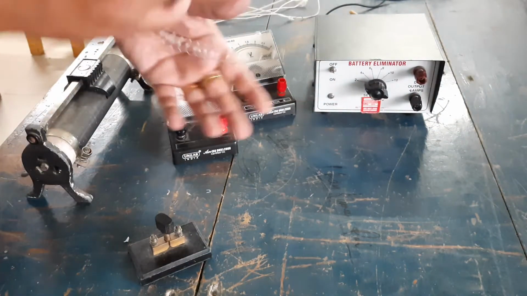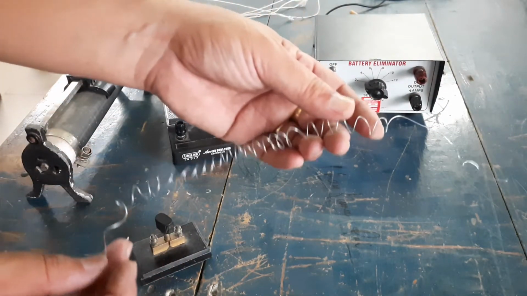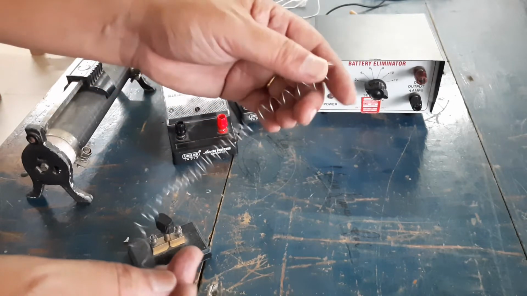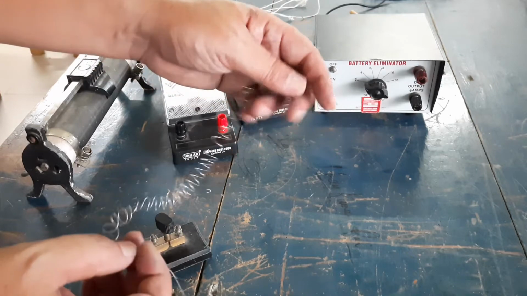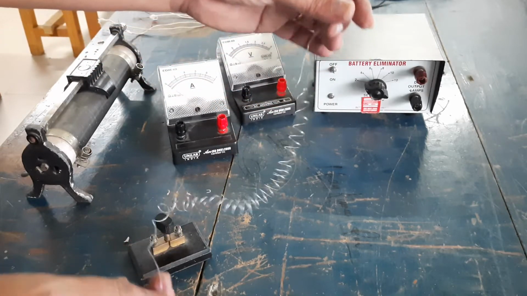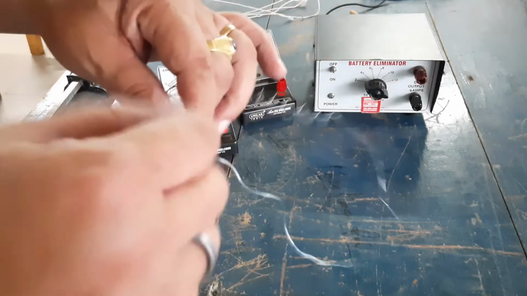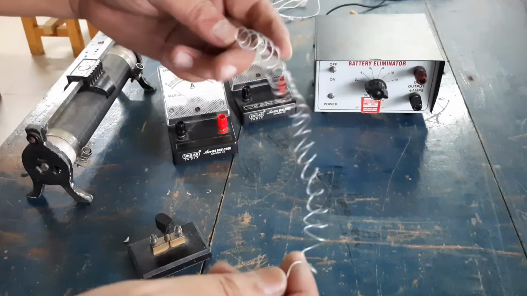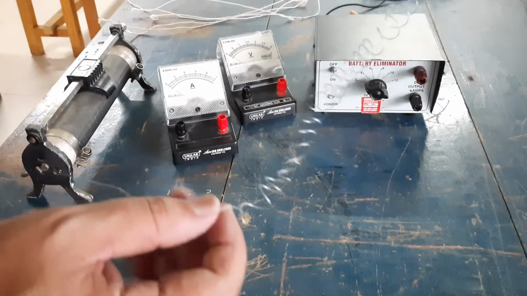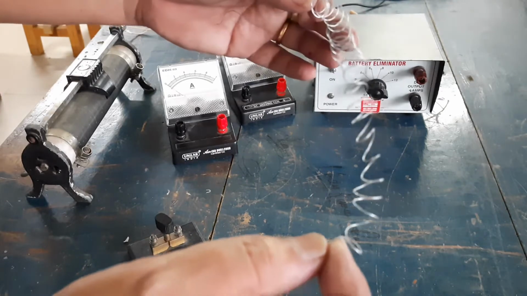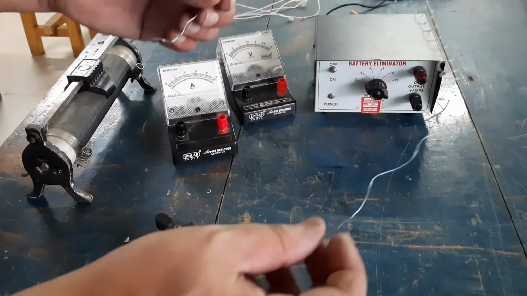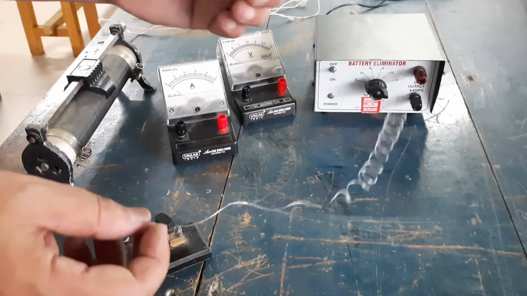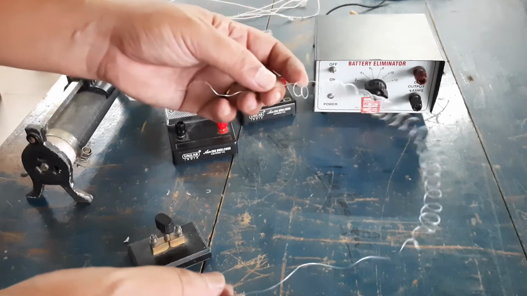Now look at this. The main component is this wire. We are going to find the resistance of this wire. I have taken a small length of the wire and wound it so that it occupies a smaller area and a smaller length. We are going to find the resistance of this given wire in our experiment.